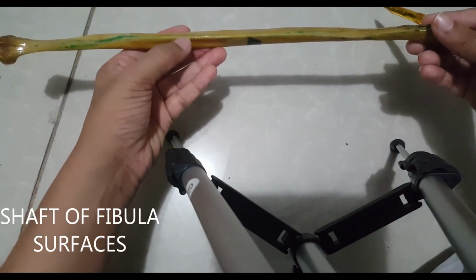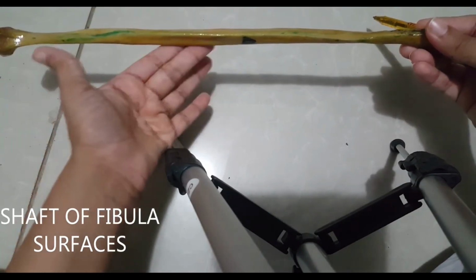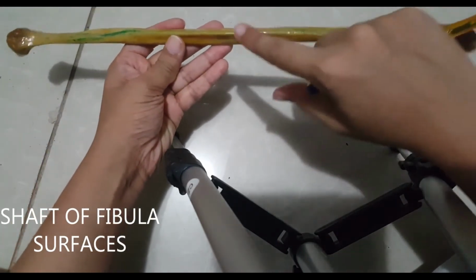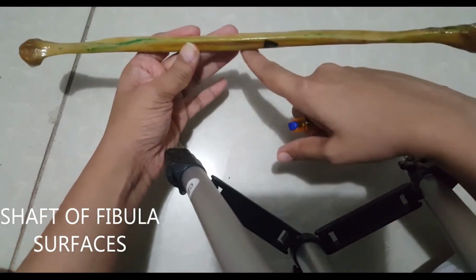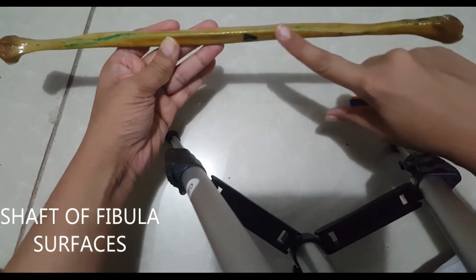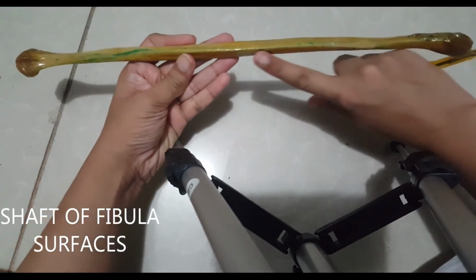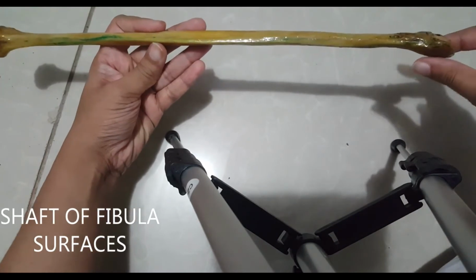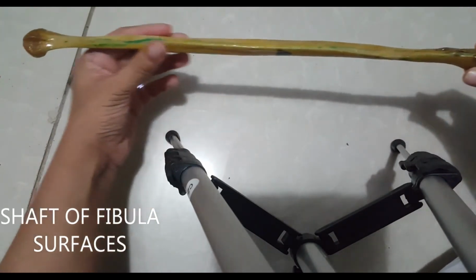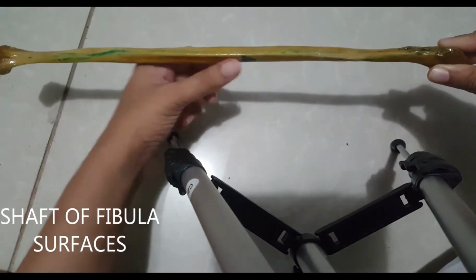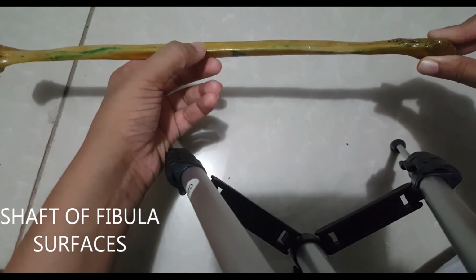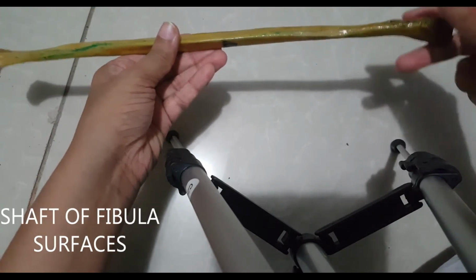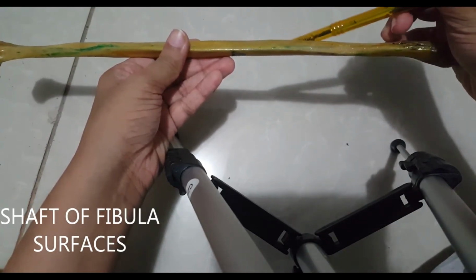Between the anterior border and the posterior border, lateral surface is present. This is lateral surface towards lateral malleolus. Okay, this is lateral surface. Between the medial border and the posterior border, posterior surface is present.